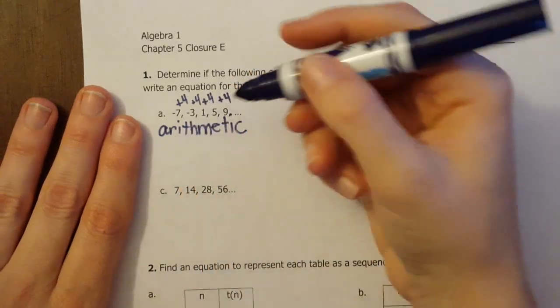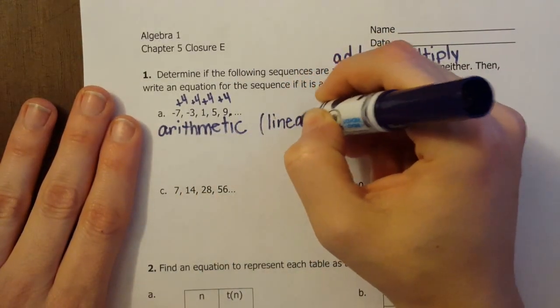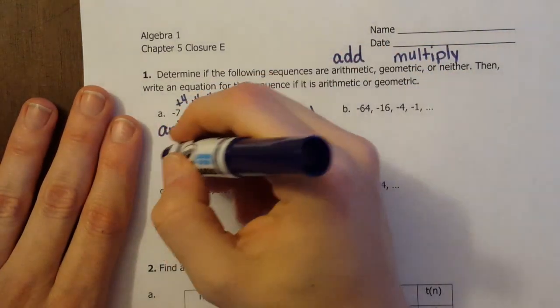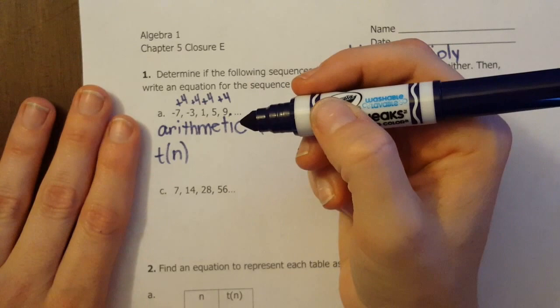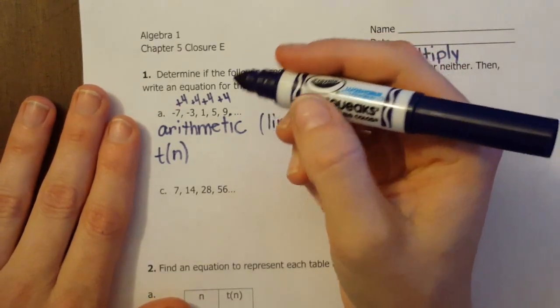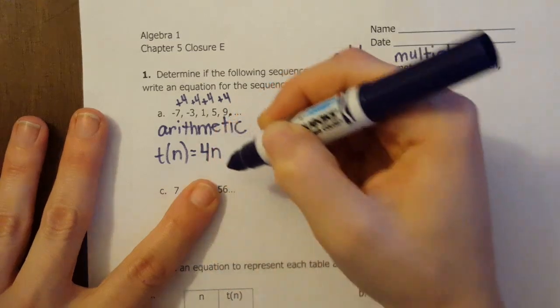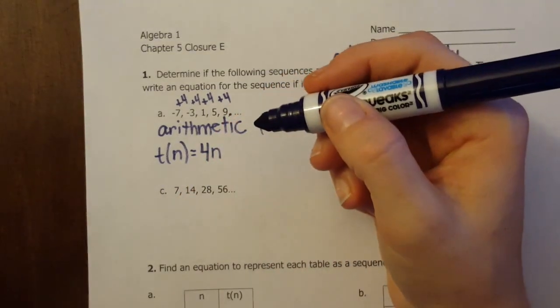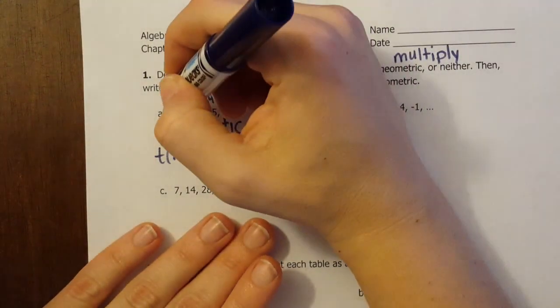And so the equation is linear, which means there's no exponent. So it's going to be just like when we wrote linear equations, y equals mx plus b. We need our growth. Our growth is 4. The growth is what we multiply by the variable. And then we need the starting value, which is the 0 term.